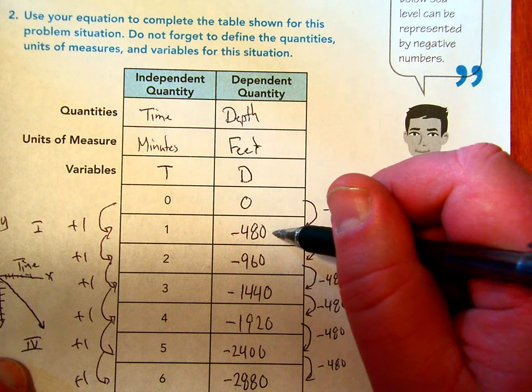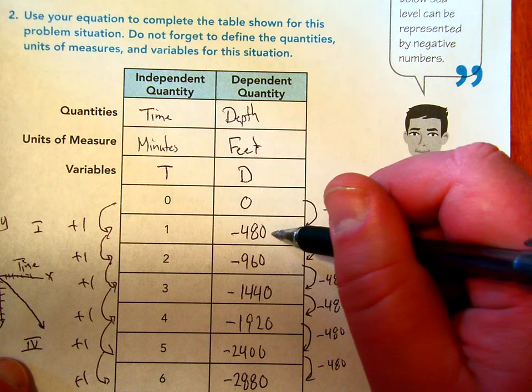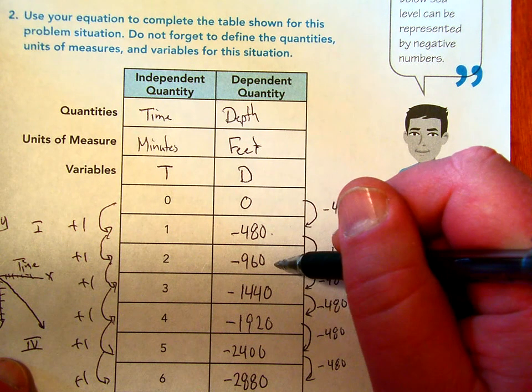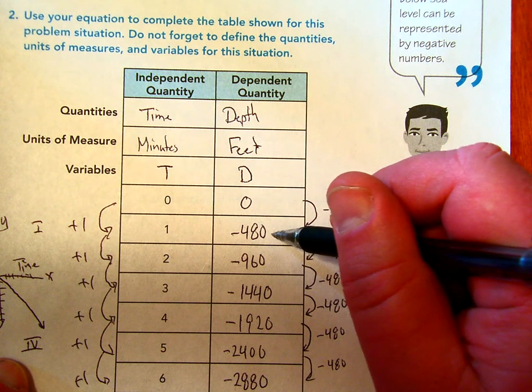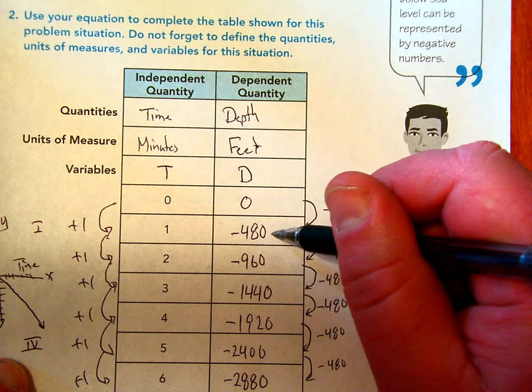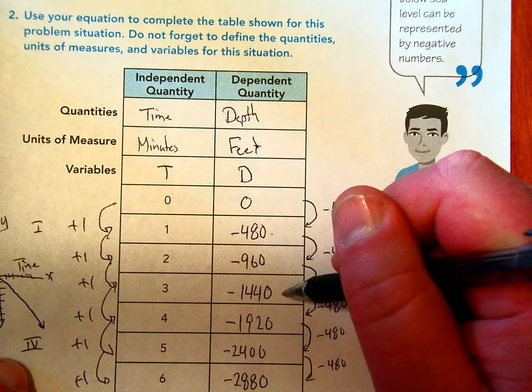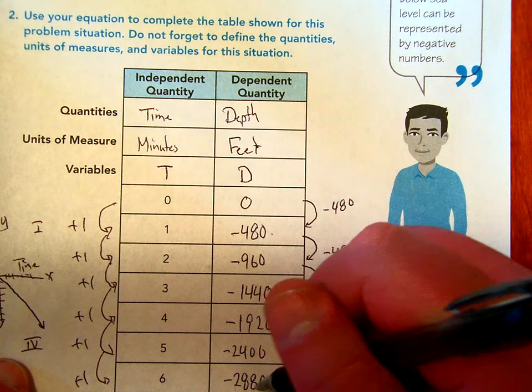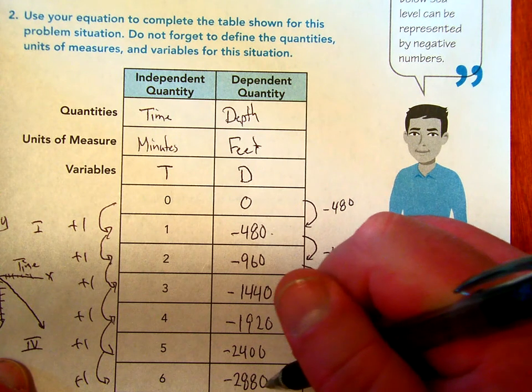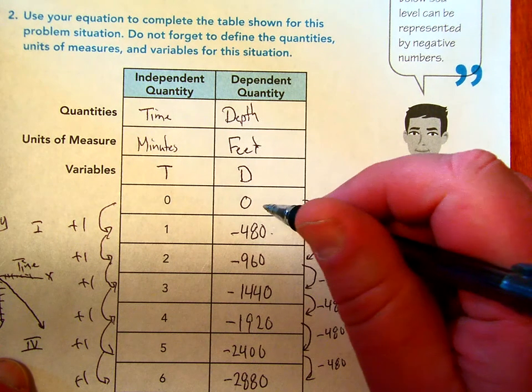So the one before it is 480 feet larger. The one after it is 480 smaller. And again, because negative 2880 is the smallest number on this chart, 0 is the biggest number on this chart with negatives.